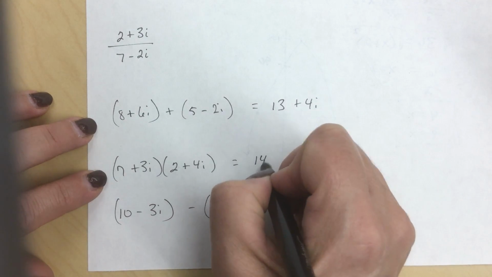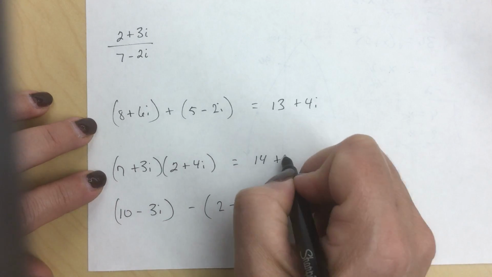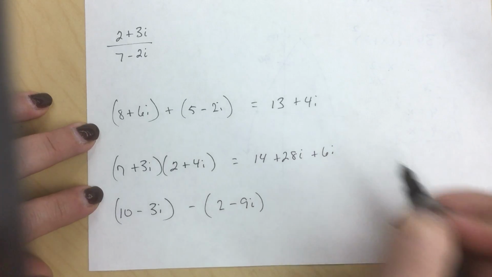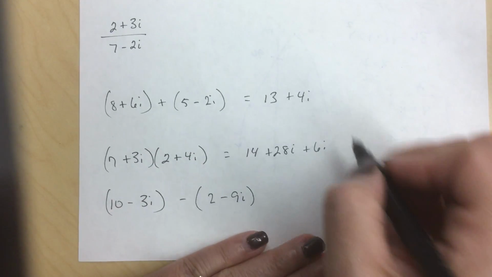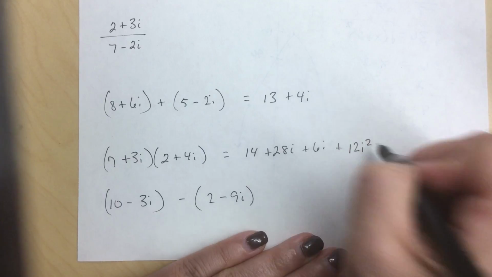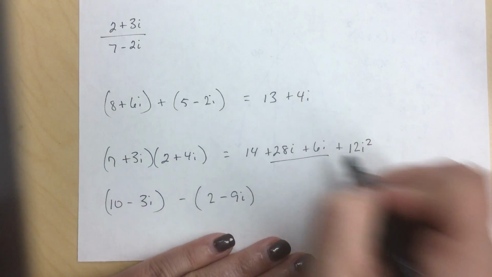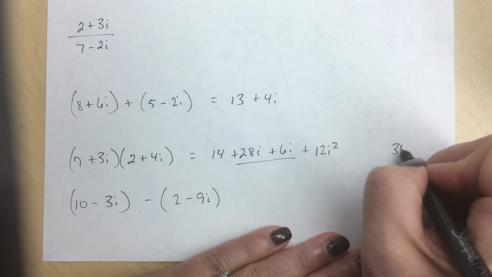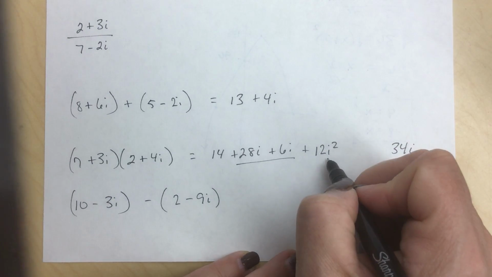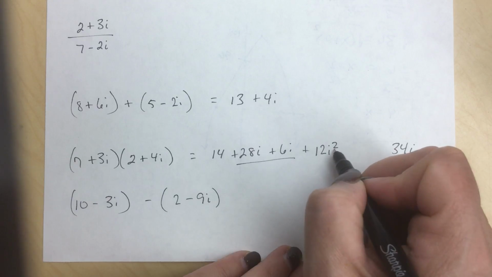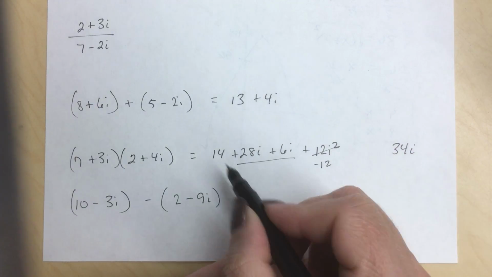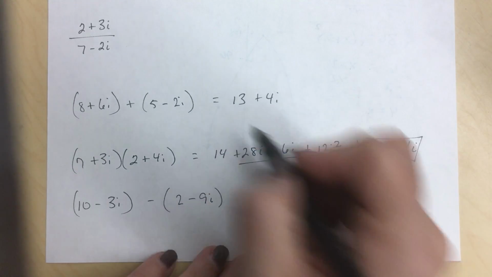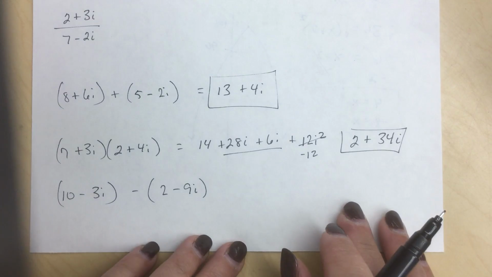7 times 2 is 14. 7 times 4i is 28i. 3i times 2 is 6i. 3i times 4i is 12i squared. Then those two can go together. 28 and 6 is 34, so I have a 34i. This is -12 because i squared is -1. And 14 minus 12 is 2. So 2 plus 34i would be your answer on that one.